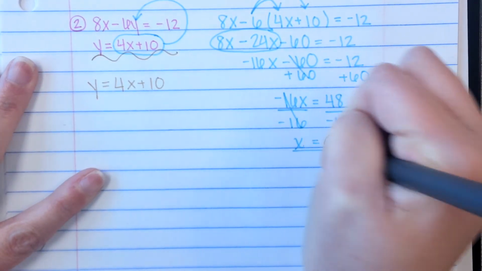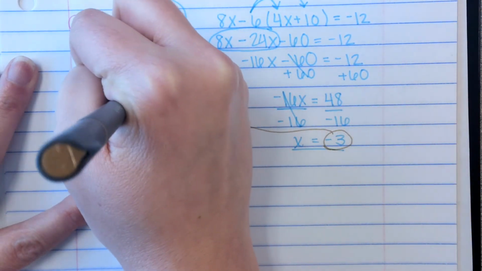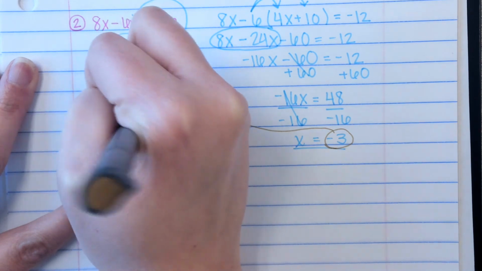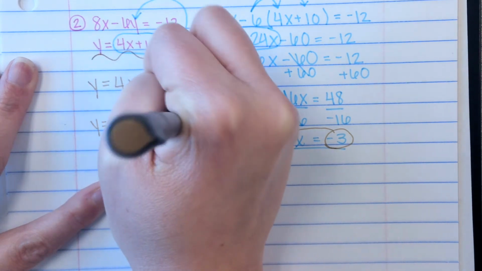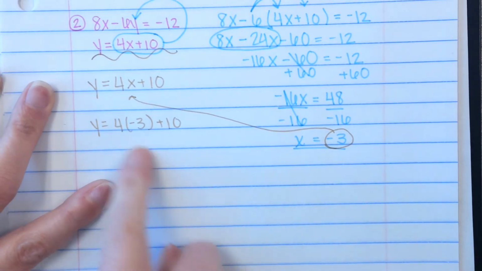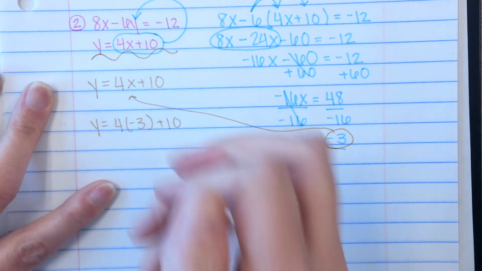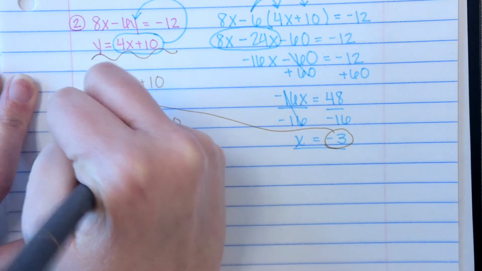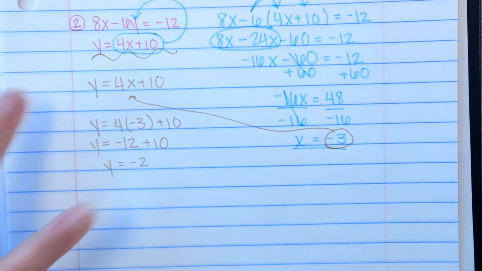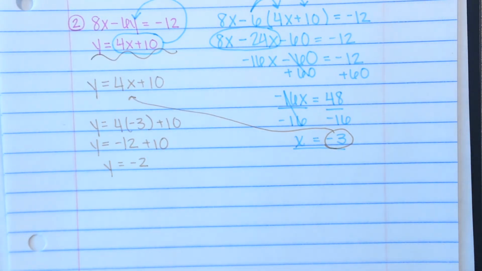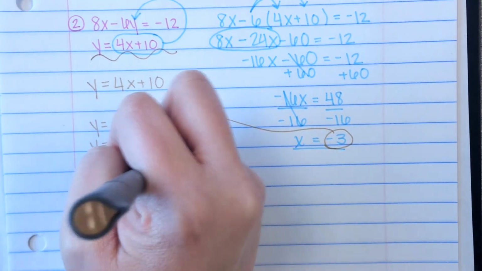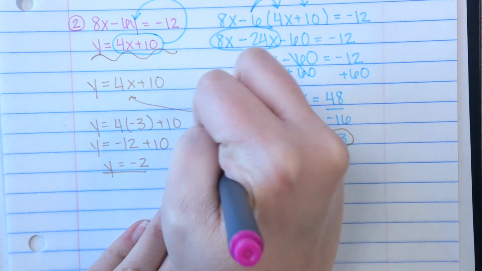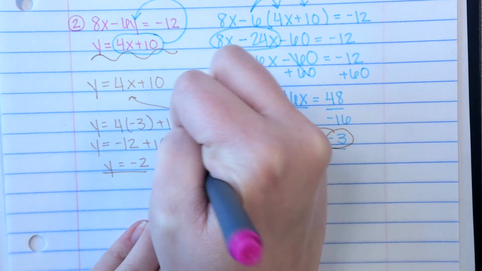I now know that x is negative 3, so I'm going to plug a negative 3 in where x is. So 4 times negative 3 plus 10. Now, I just have to simplify this. 4 times negative 3 is negative 12 plus 10. So y equals negative 2. All right? So now I have an x and I have a y, I'm going to make an ordered pair. So my x is negative 3 and my y is negative 2.